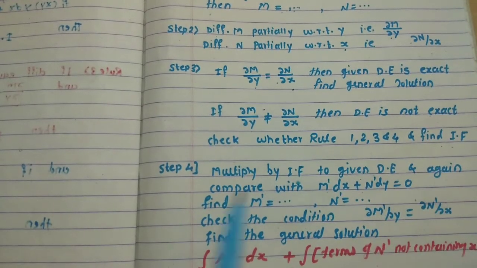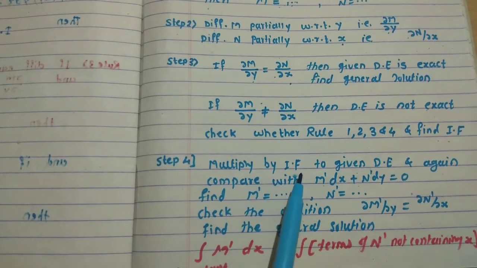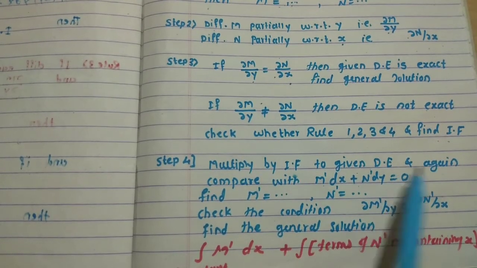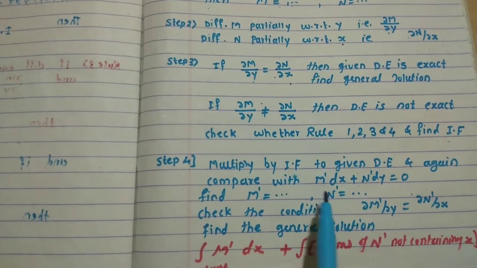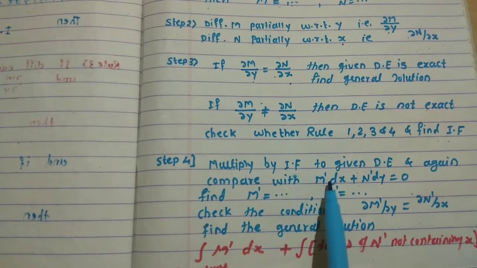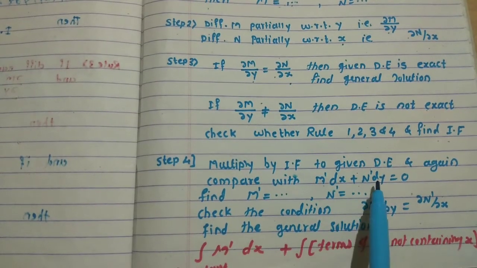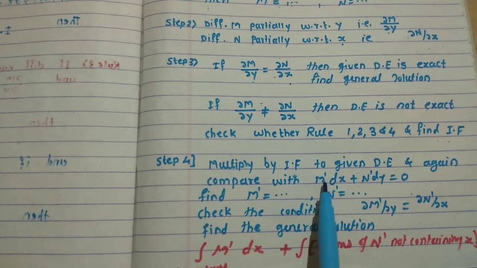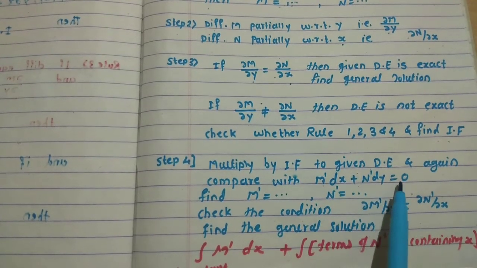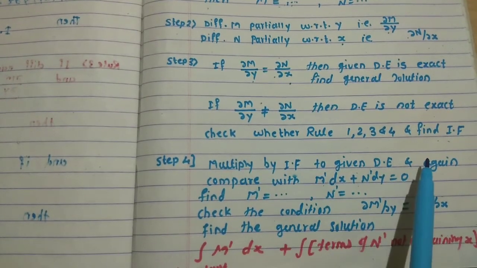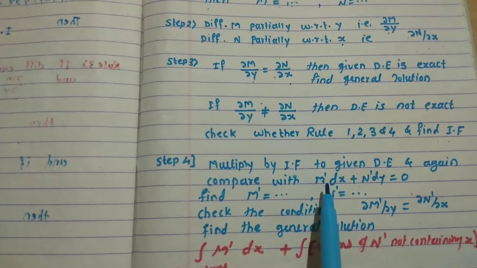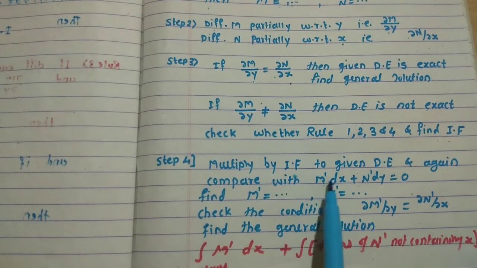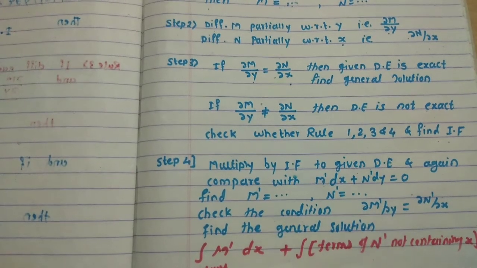After getting the integrating factor, you have to multiply that integrating factor to the given differential equation, and again compare with M dash dx plus N dash dy equal to 0. I have mentioned M dash because this is another form of the differential equation; we have noted M dash instead of M. So M dash dx plus N dash dy equal to 0. After multiplying by the integrating factor, you will get one equation, which is the differential equation M dash dx plus N dash dy equal to 0.